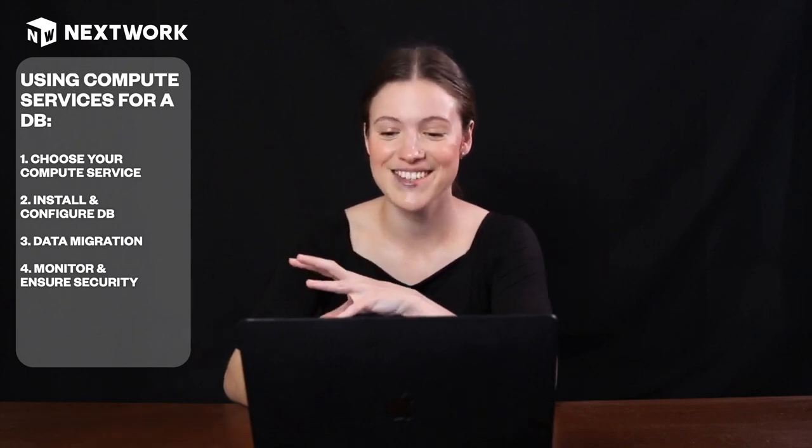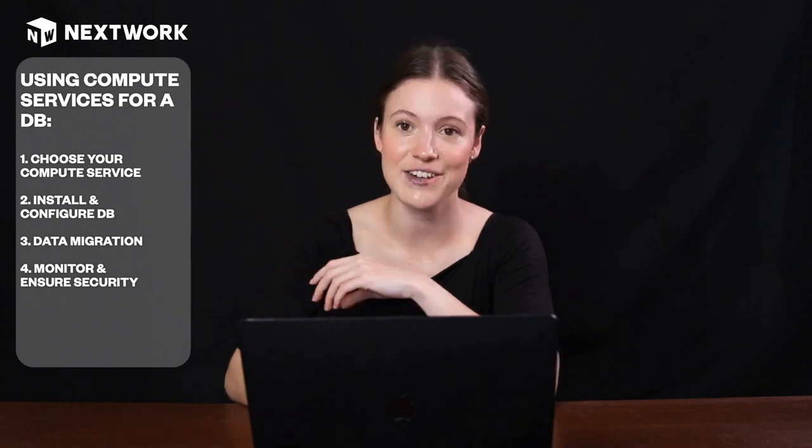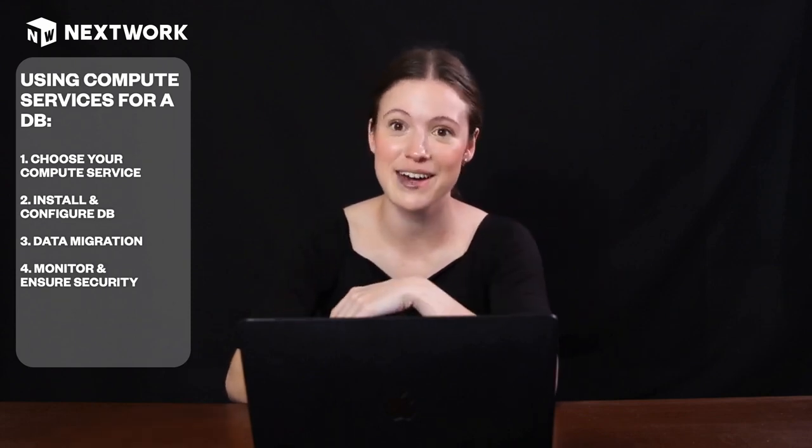Then you need to install and configure your database, which is step 2. You might use MySQL or PostgreSQL. You need to adjust the parameters, manage your security settings, and just optimize everything to fit exactly what you need. Then there's the data migration itself. If you're migrating a database, then you might want to migrate that over. There's tools in AWS for this, like the Database Migration Service. And then finally, you need to make sure that you cover your security, set up any alerts, make sure that all of your bases are covered.